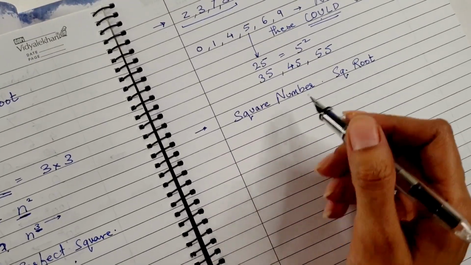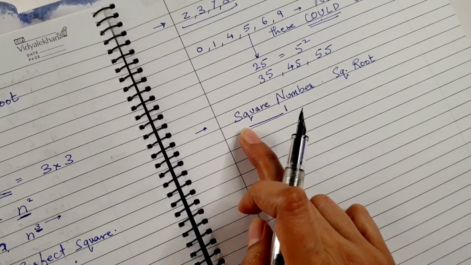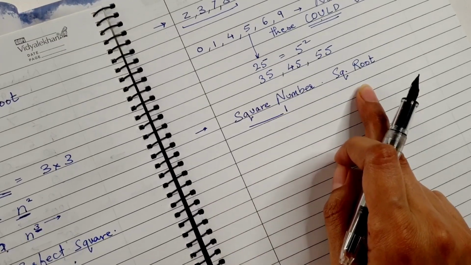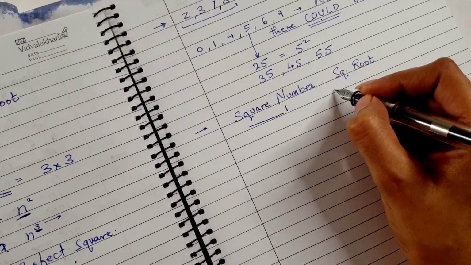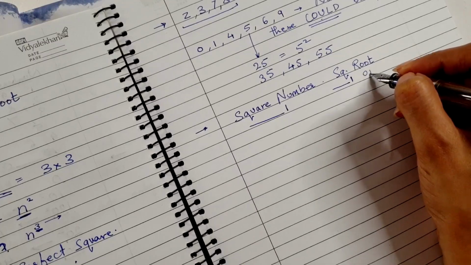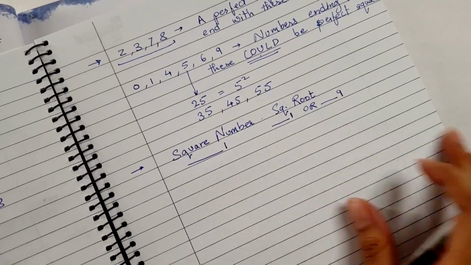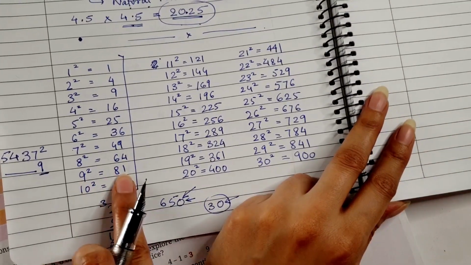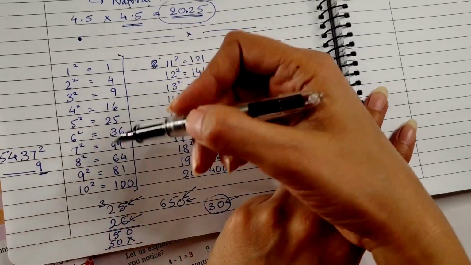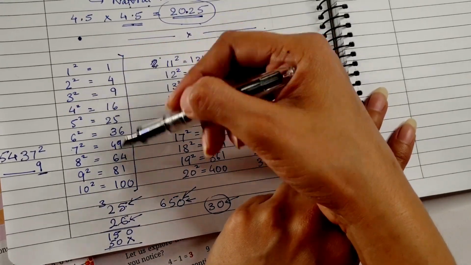So if the square number ends with 1, no matter what the number is in front of it, what will be the square root? The square root will also end in 1 or the square root will end in 9. And how do we know this? Because 9 square is 81 and 1 square is 1, right? So if it's ending with 9 and 1, then the square would be ending in 1.